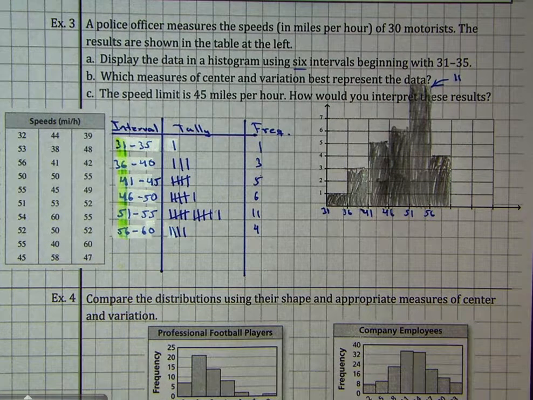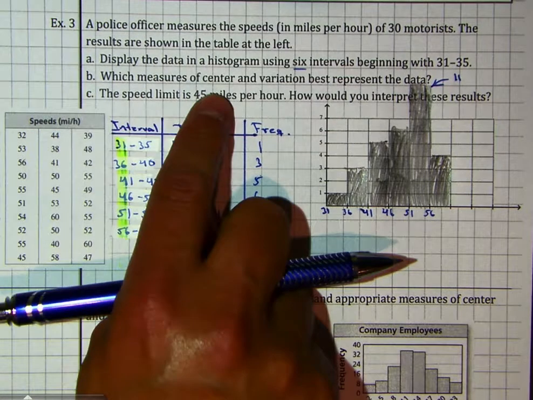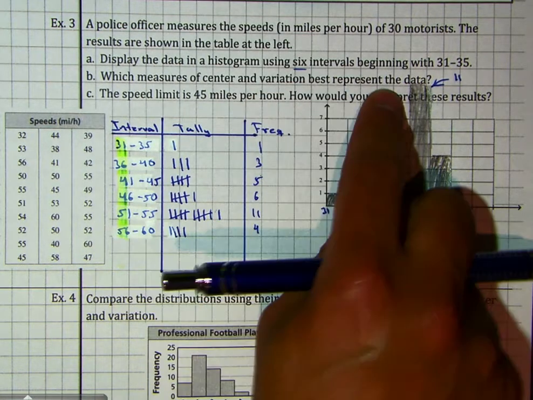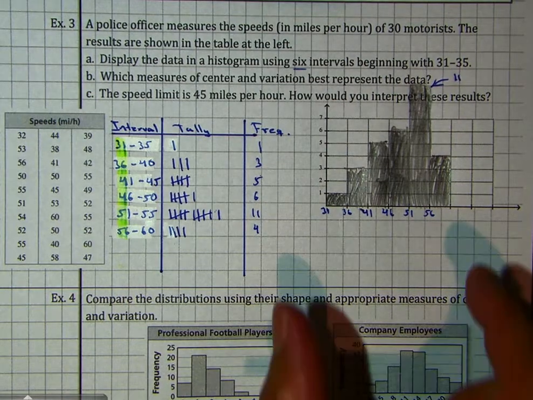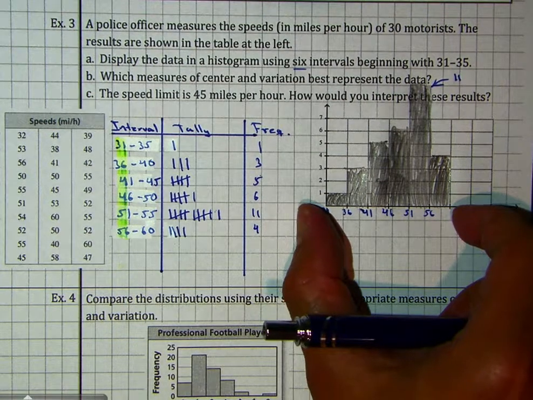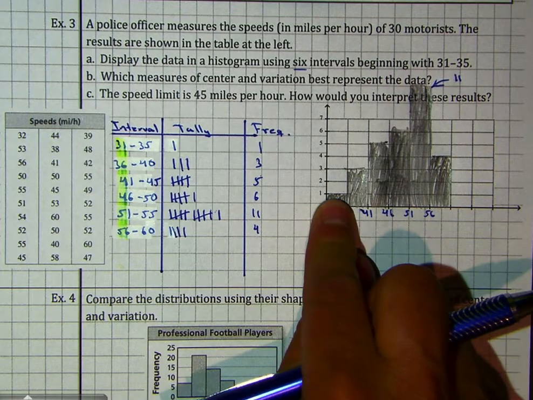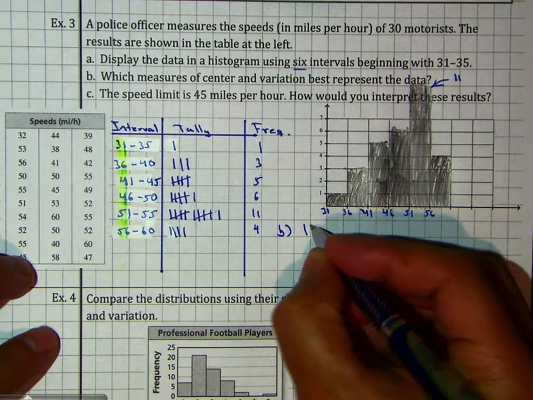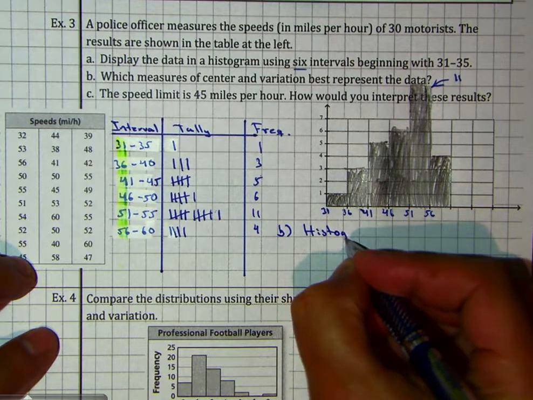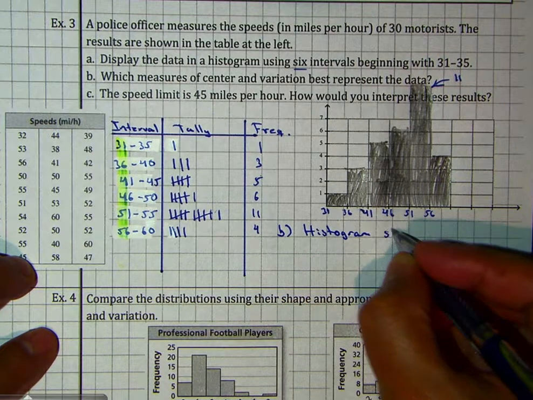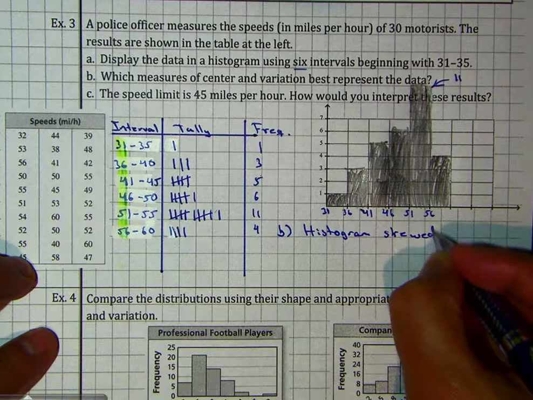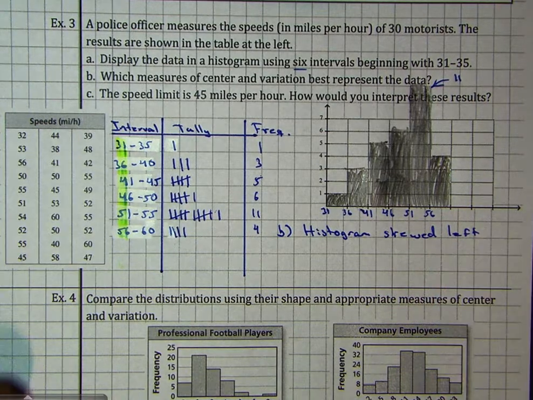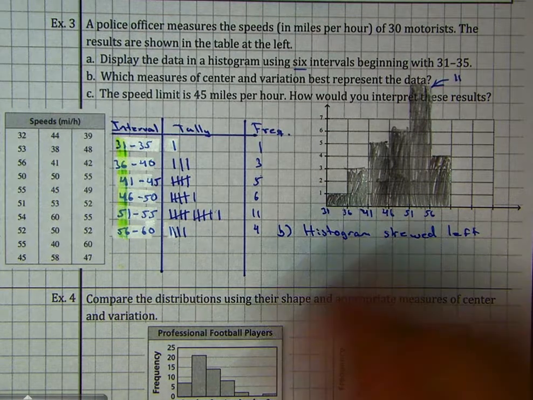So we display the data in the histogram using 6 intervals. Which measure of center and variation best represents the data? In this case, we can see that the histogram is skewed to the left. So B: histogram, skewed left. That means that your tail is on the left hand side.